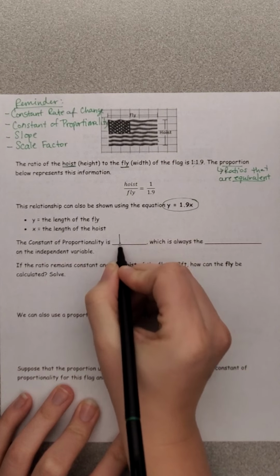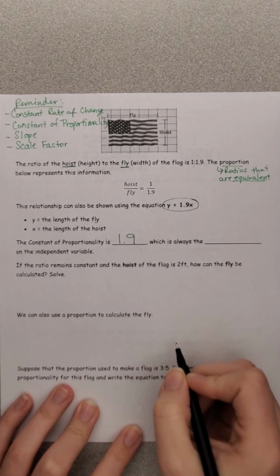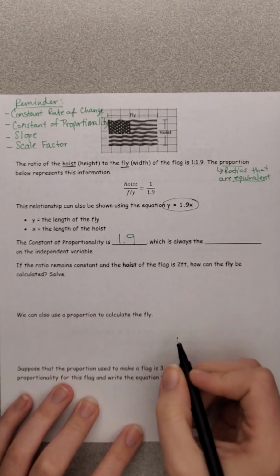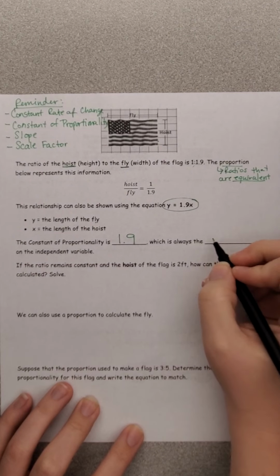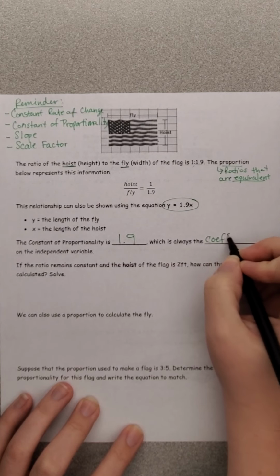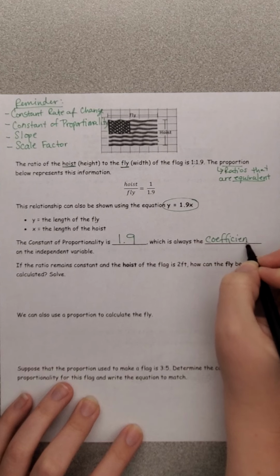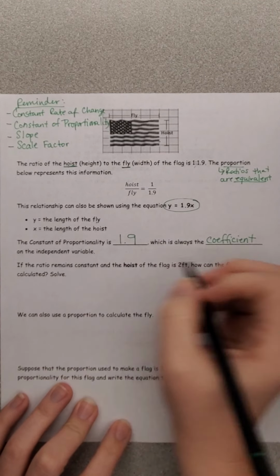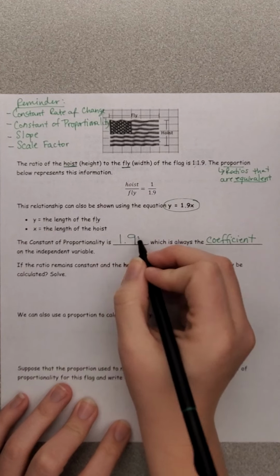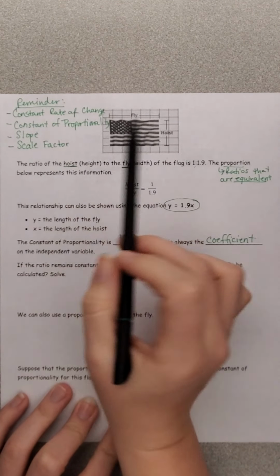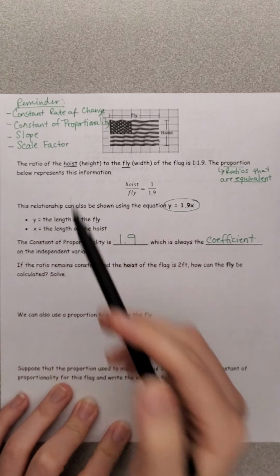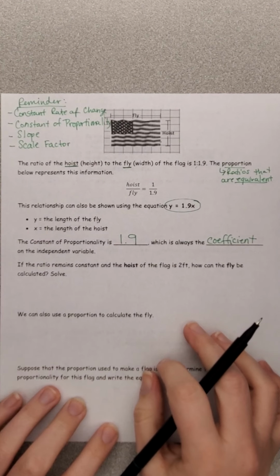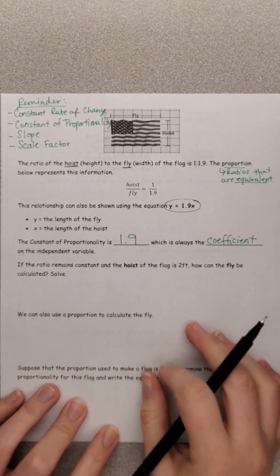Think. Hopefully you knew it. 1.9, which is always going to be the coefficient on the independent variable. Again, remember this 1.9 is rate of change, constant of proportionality, slope, scale factor. You're always going to see those 4 words interchanged, but they all mean the same thing.